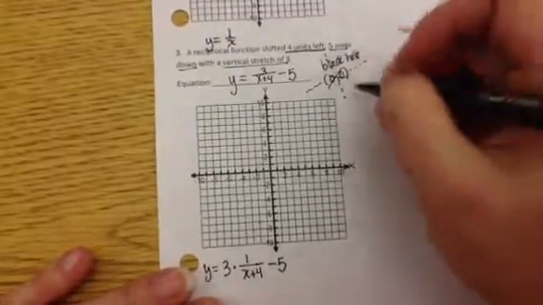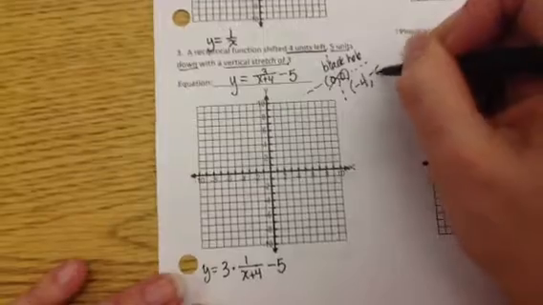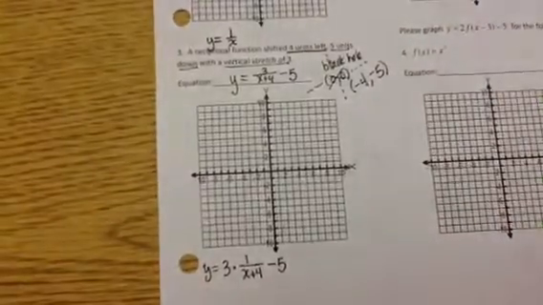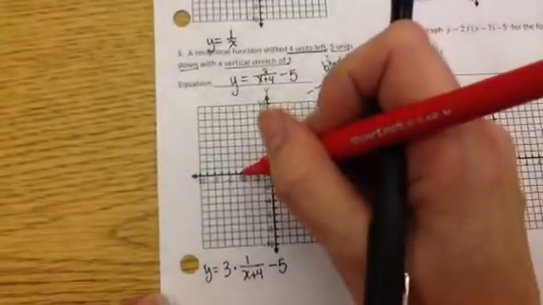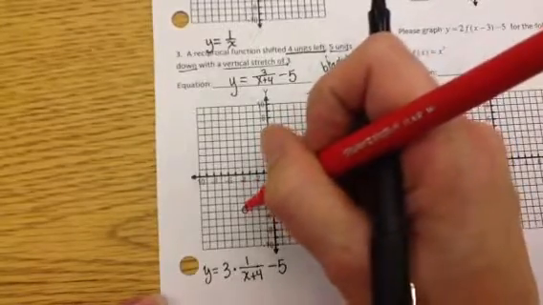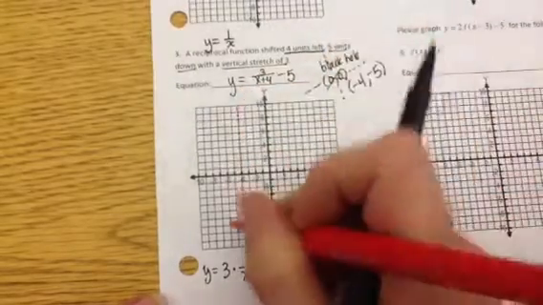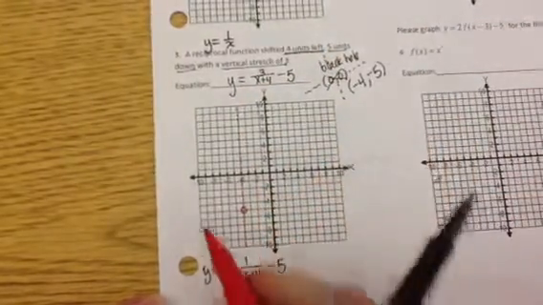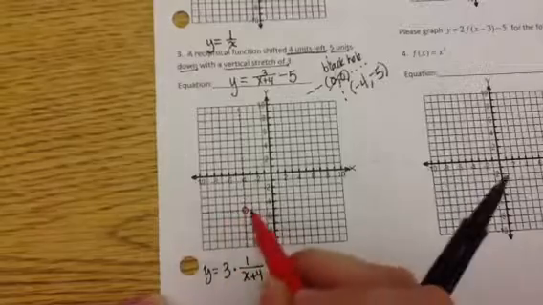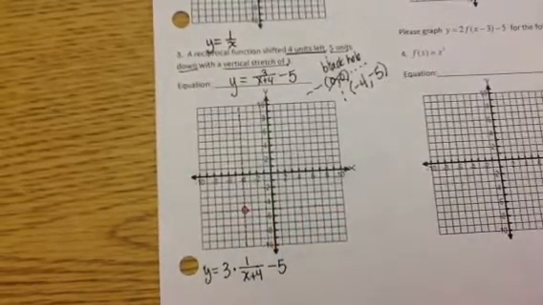It's shifting 4 units left, so negative 4, and 5 units down, so negative 5. So that black hole is at negative 4, negative 5. And then I've got those force field lines coming out from the 4 directions around it.